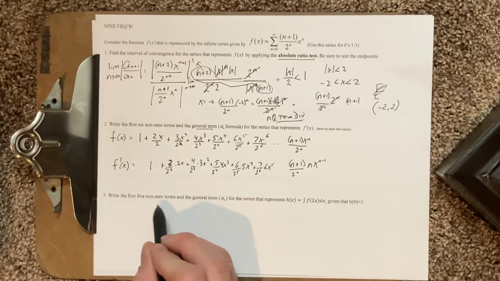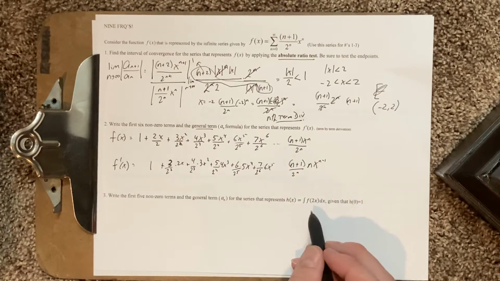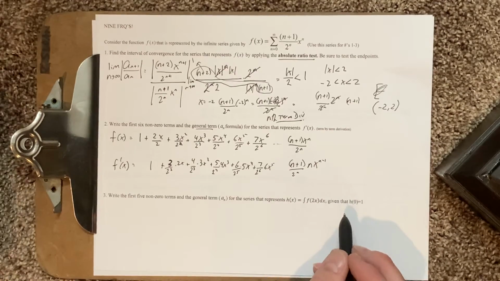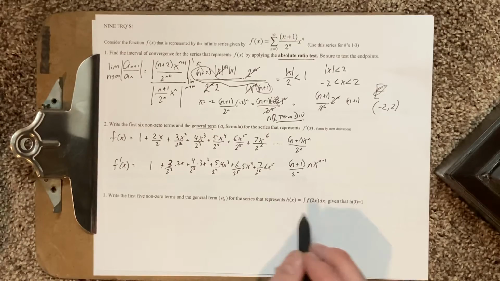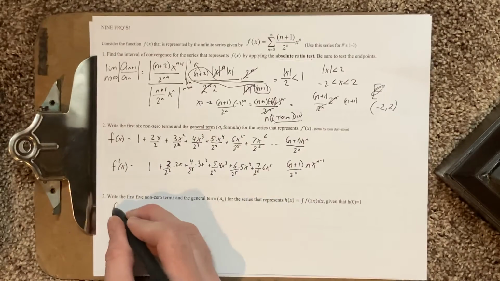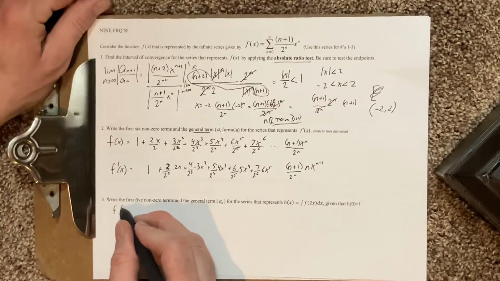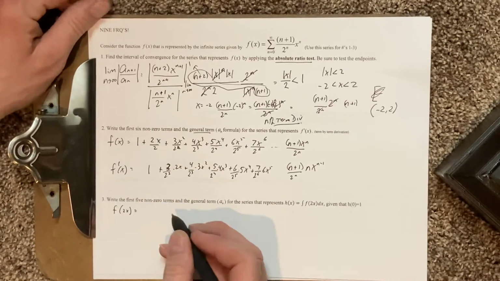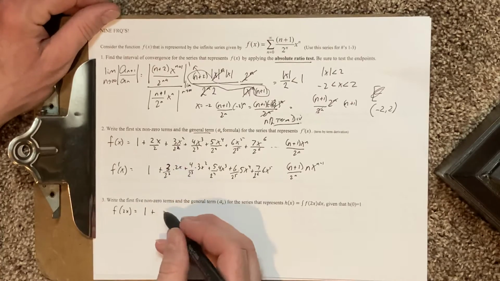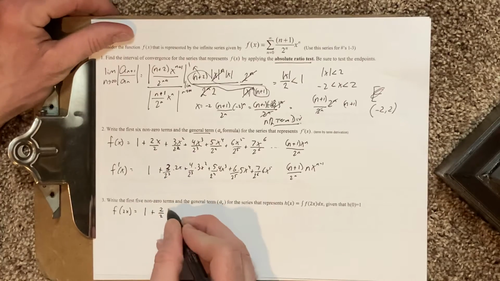Now, we're at the first 5 non-zero terms that represent f of 2x, given that h of 0 is 1. And we've got to be a little bit careful here, because f of x is this. So I would really like to integrate f of 2x, right? The 2x is 1 plus. Now, I'm going to replace every one of these. So 2 over 2, 2x.